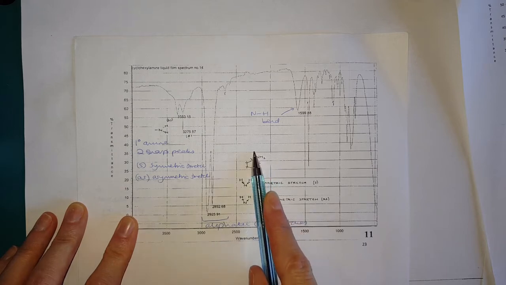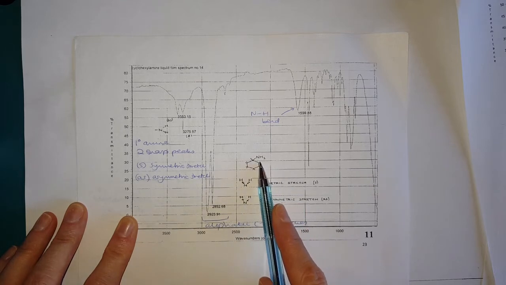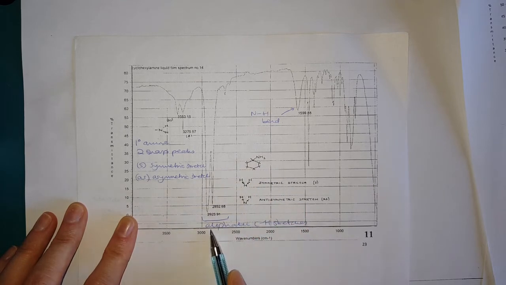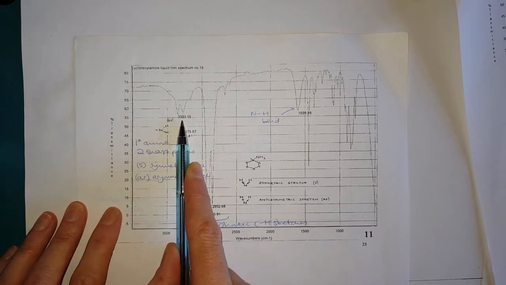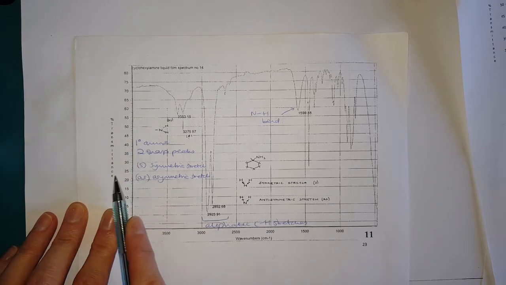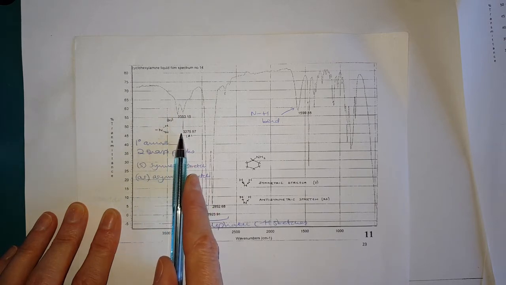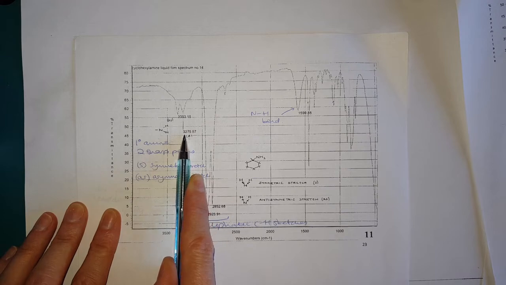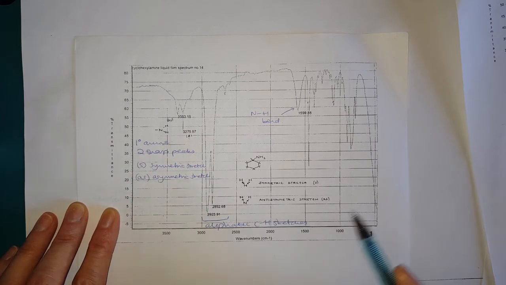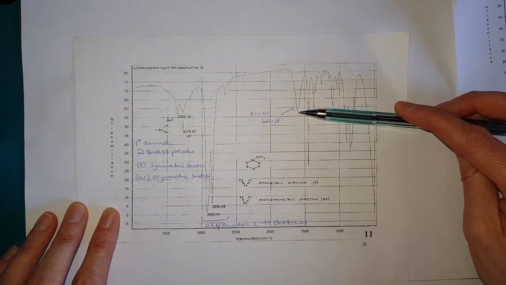The first thing is it's a 6-membered ring. We've got 6 carbon atoms on this ring, and there are going to be CH stretches. Aliphatic CH stretches are going to come below 3000 wave numbers. And then we've got these peaks here which correspond to the NH stretches. It's a primary amine, so we've got 2 sharp peaks, a symmetric stretch and an asymmetric stretch at 3300 and 3275 wave numbers. What we also see here is an NH bend around 1600 wave numbers.